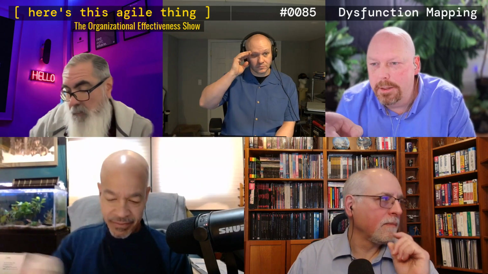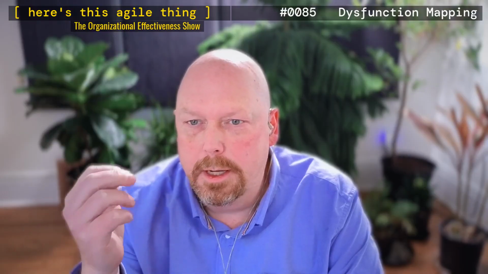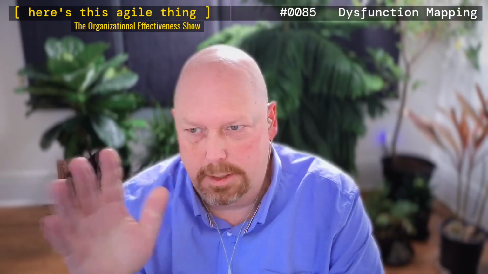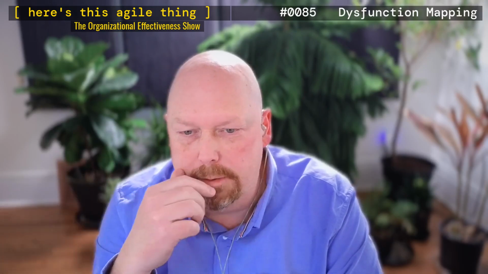I was looking at dysfunction mapping earlier. It kind of looks like a current reality tree. We've talked on this show over the past month about Eli Goldratt's thinking process tools, and the current reality tree seems related, or at least for a similar purpose. I see Rick nodding. Yeah, it's sort of like a current reality tree, but the current reality tree tells you where you are and maybe even why you're there.